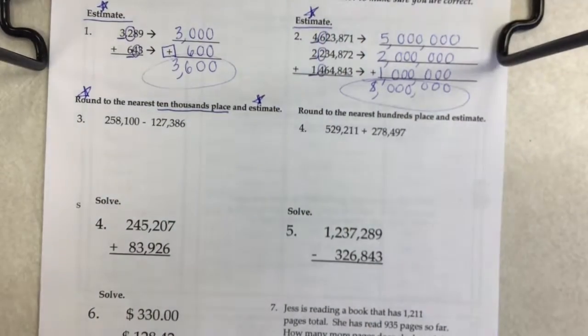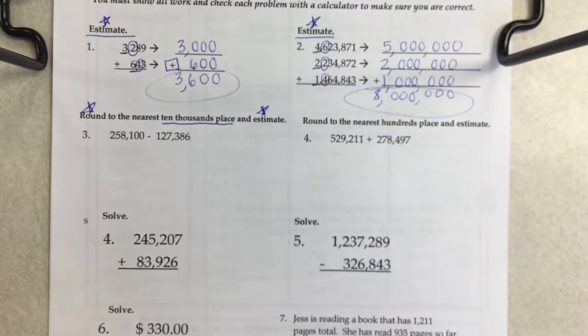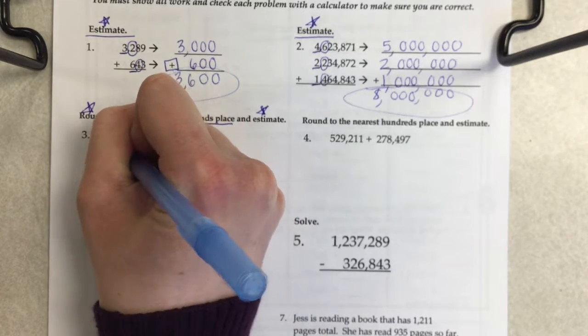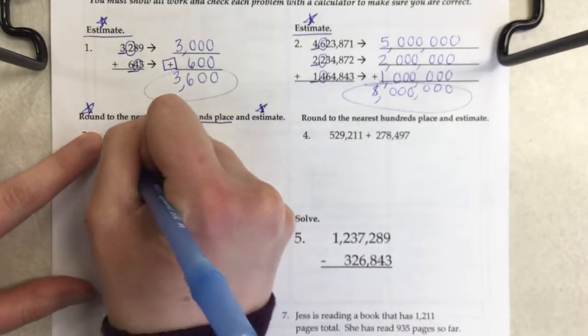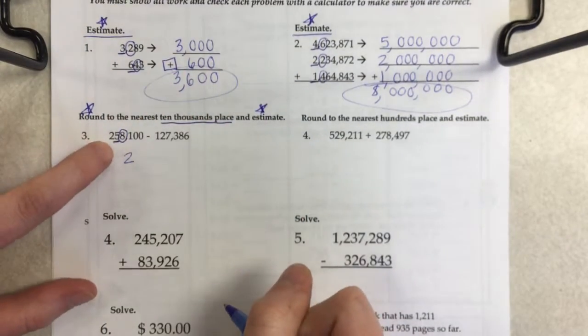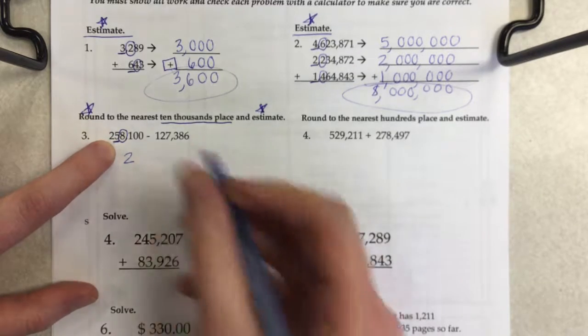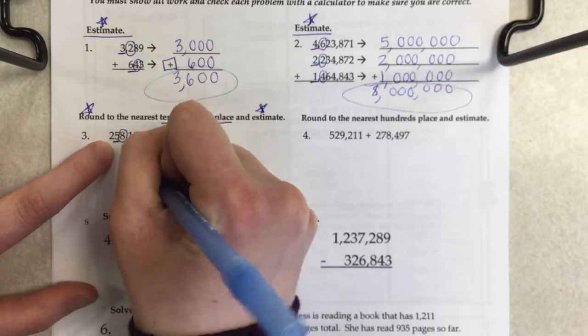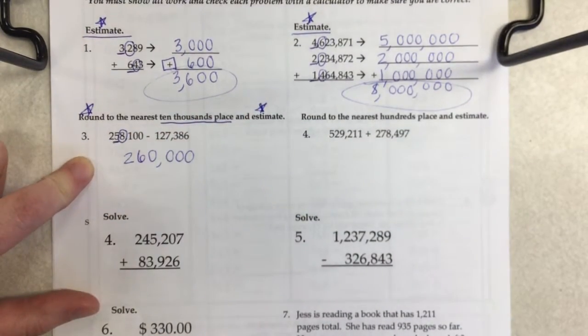For number 3, the directions say round, star round, to the nearest 10,000s place and estimate. So I have to round my answer first, then estimate to find the answer. And I'm looking at my 10,000s place. In the first number, I'm going to underline the digit in my 10,000s place. That's my 5 right here. Circle the number to the right. So my 2 is going to stay the same. My 5, I look at my circled 8. 5 or above, give the underline a shove. So my 5 is going to shove up to a 6. Everything else changes to zeros. Now I have rounded that number.